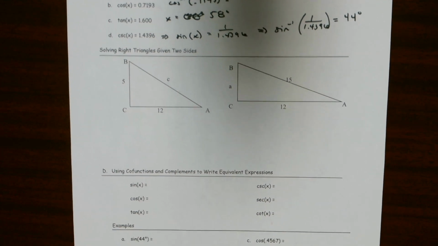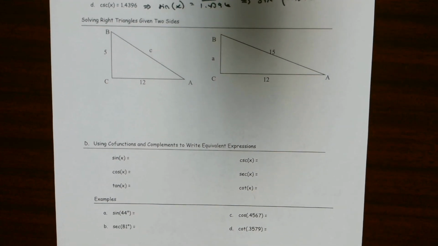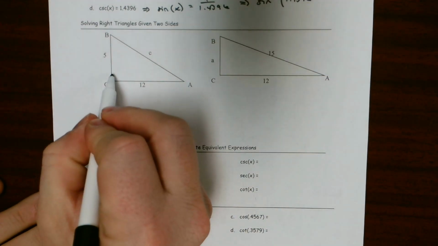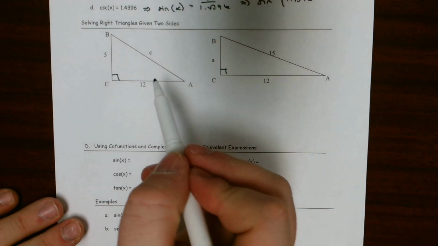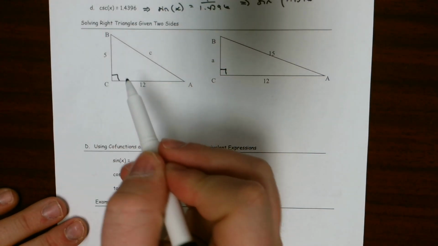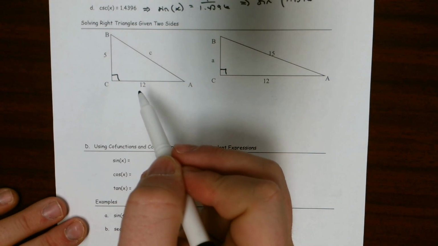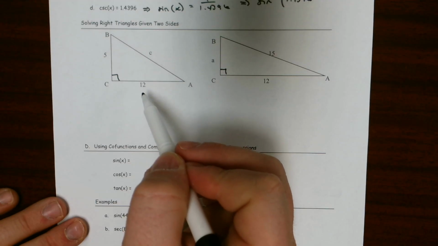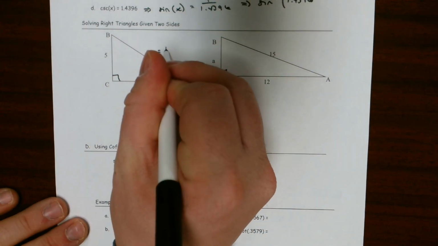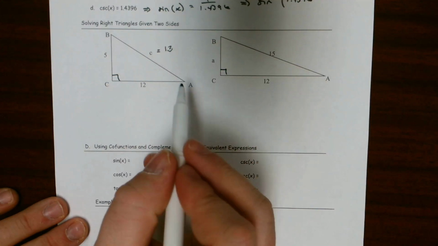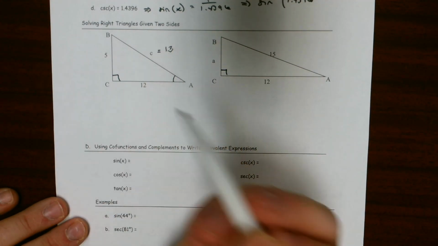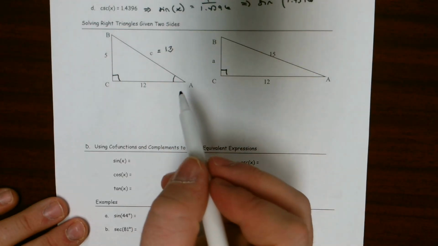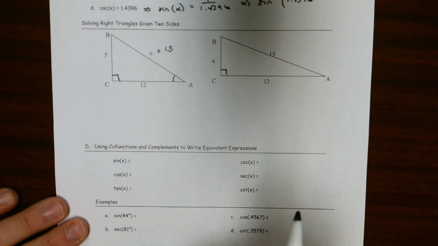All right, let's dive in and go ahead and solve some triangles here. First things first, I should tell you these are right triangles. Okay, and we can use the Pythagorean theorem because we know two sides. So 25 plus 144 is 169, so c is going to be 13. To find angle A, since we know all three sides, we can pick our favorite trig function and take the inverse of the ratio, and it'll give us angle A.